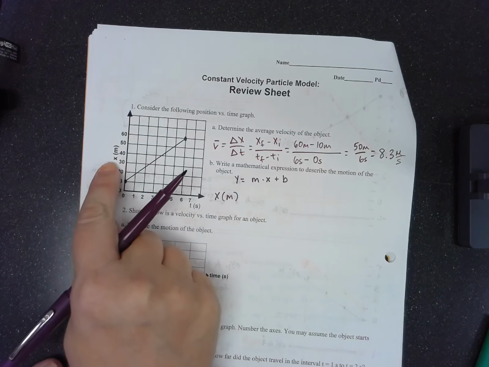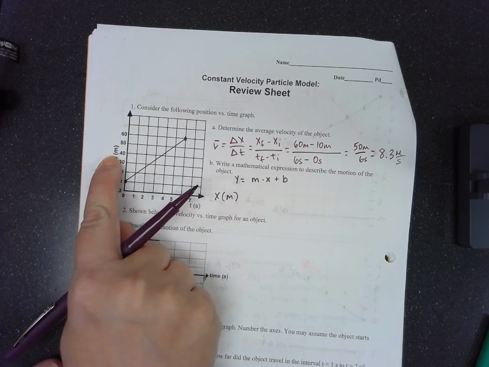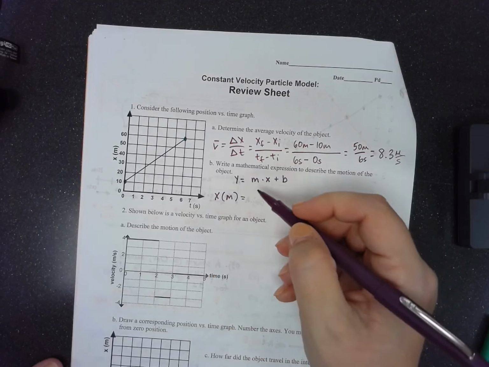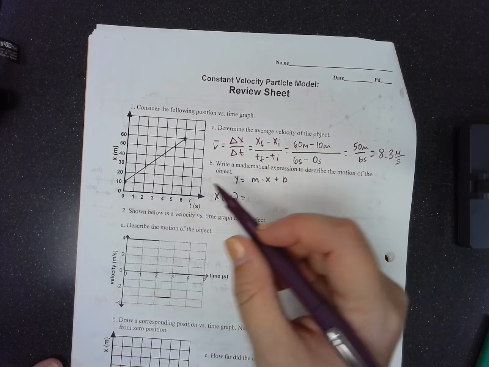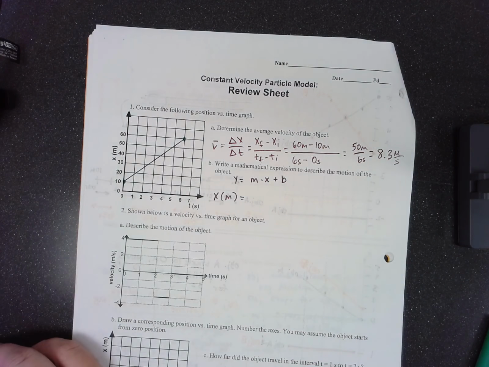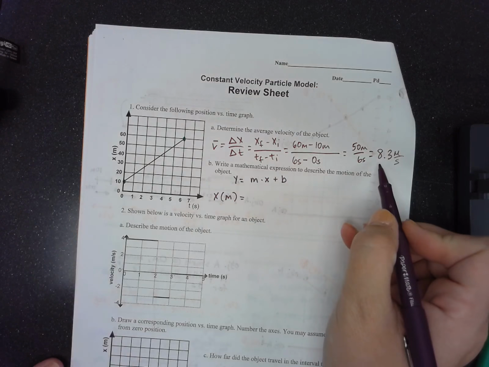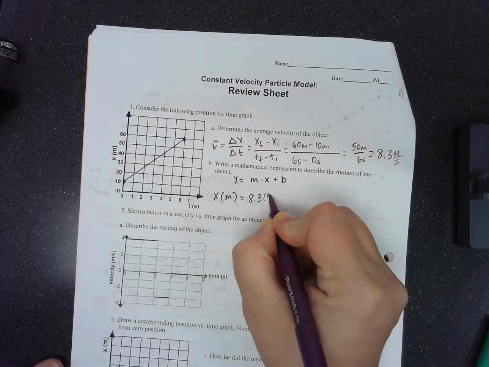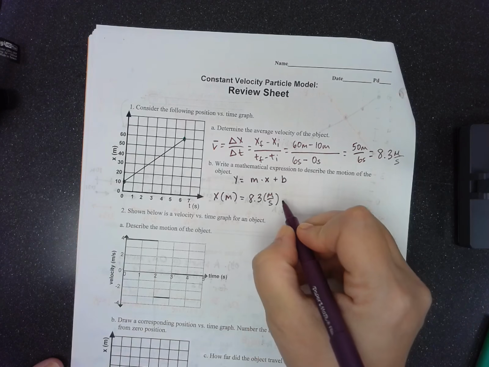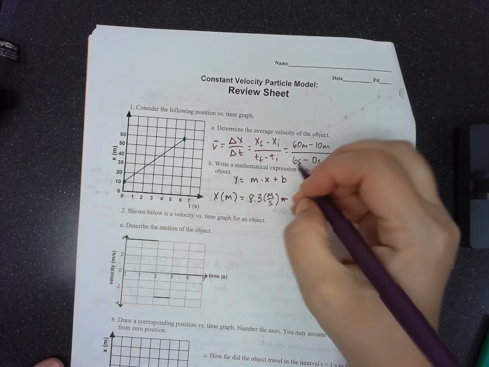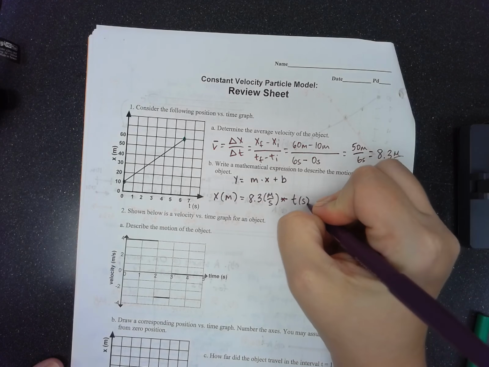The thing that's on the y-axis is my position in meters. And we want to make sure we include units too. It's equal to the slope, m, which is going to be our average velocity for this line that describes motion. So we're going to take that from what we calculated above and say 8.3, and that's going to be in meters per second, times our variable from the x-axis, which is time, seconds.